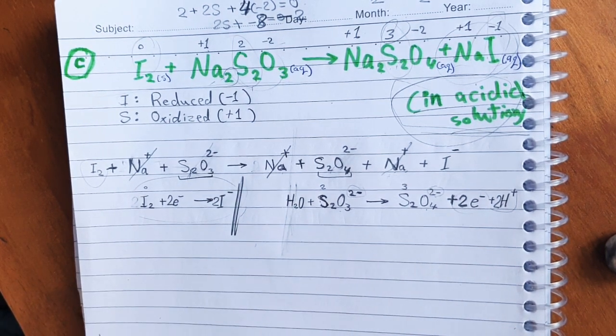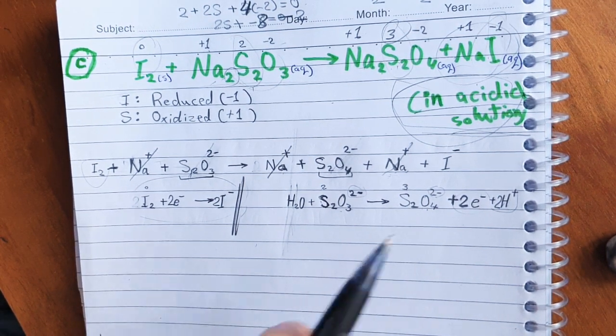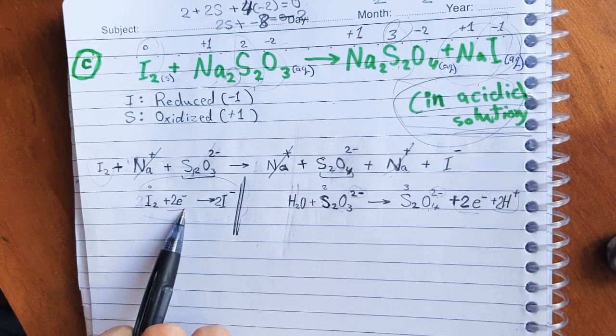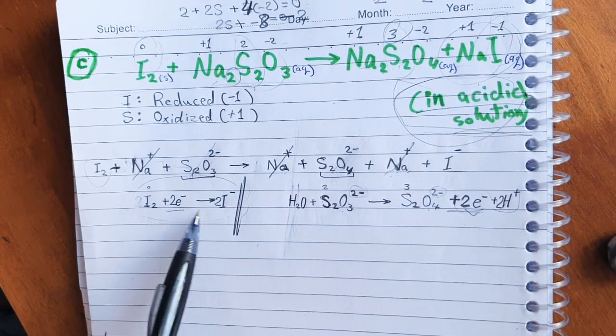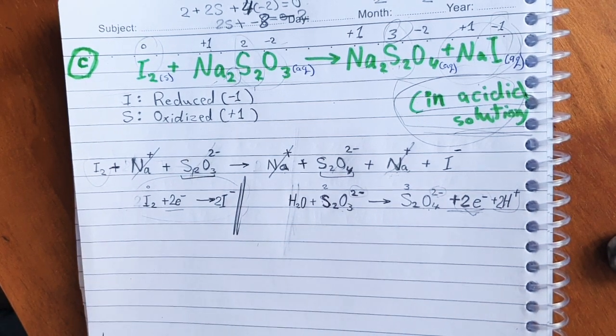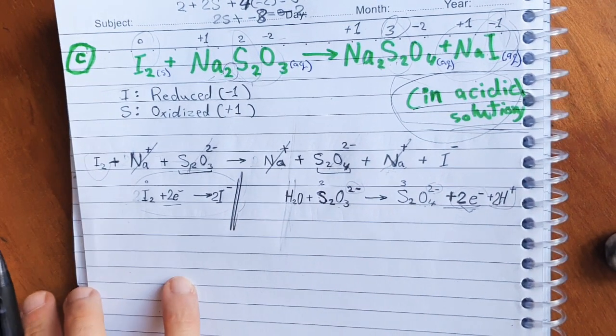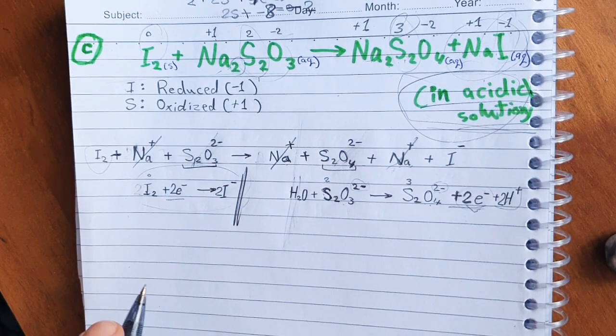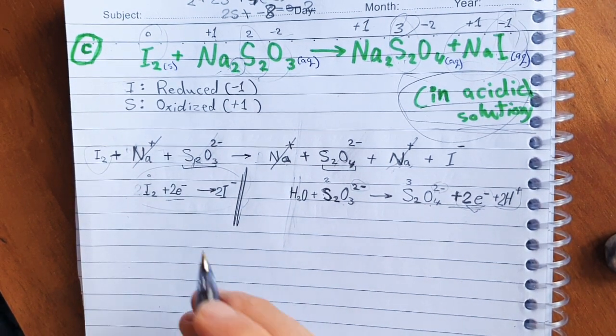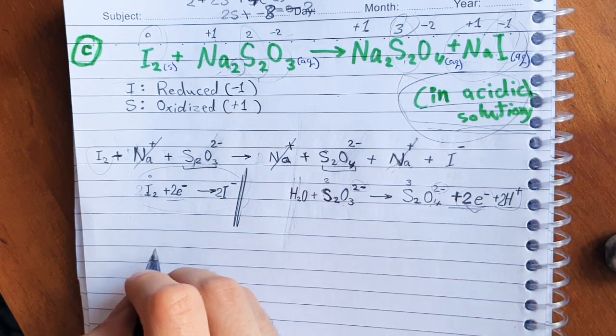And coincidentally, this thing has the same number of electrons on both sides. Usually you would have to multiply this by a factor and this by a factor in order to get them to be the same so that they would cancel out. But at this point, you don't. So you simply add them together.